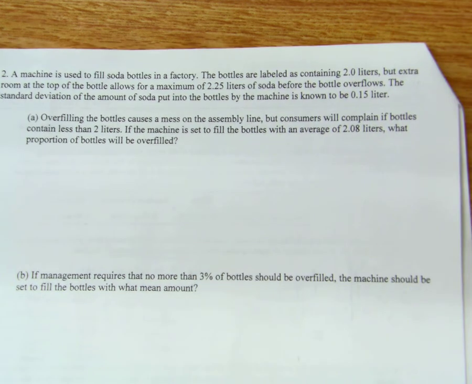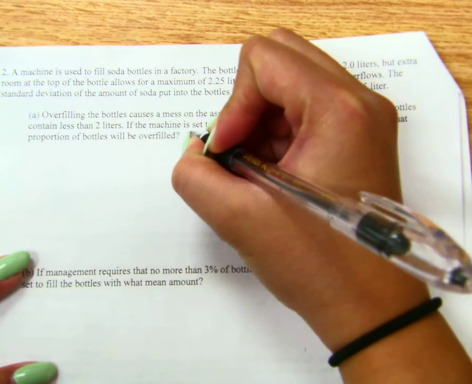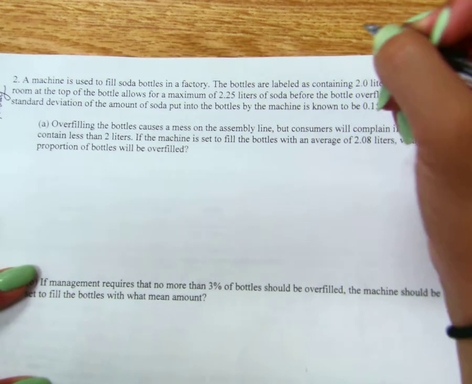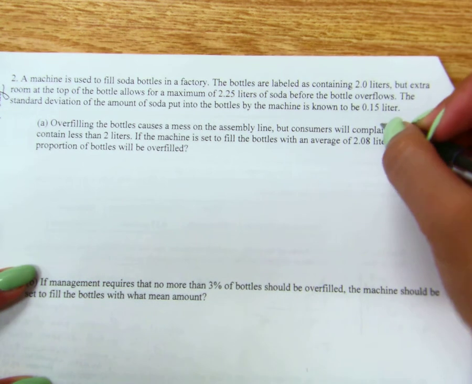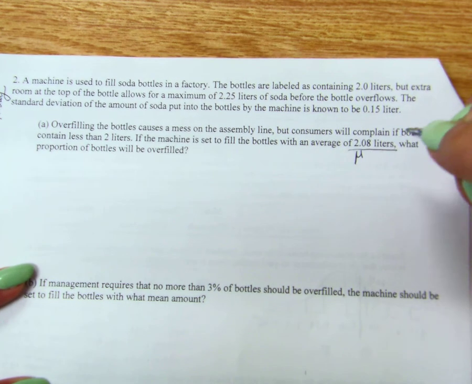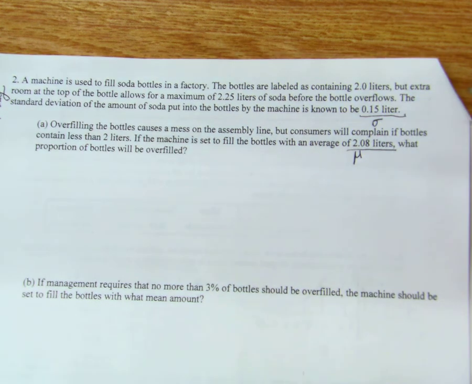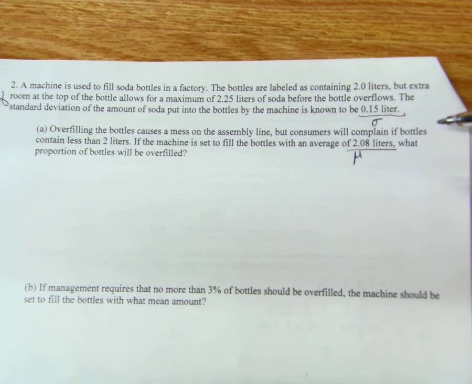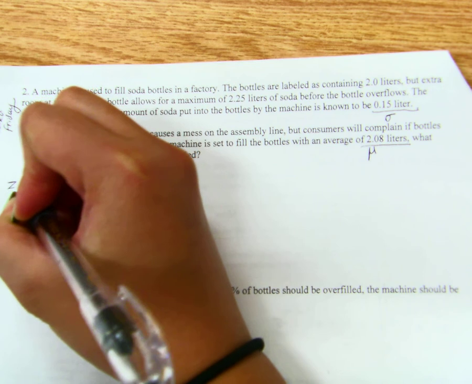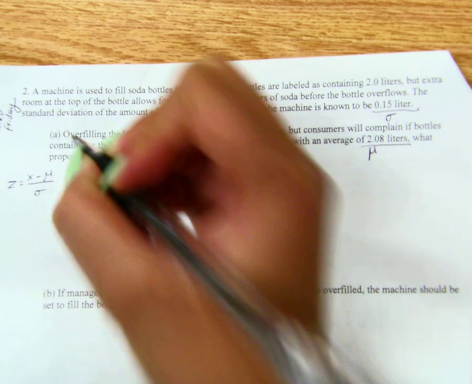Okay, so we can figure out this proportion by using our normal model. I'm going to go ahead and find the associated z-score. Going back to the original problem, the mean, the average amount that is put into a bottle, is mu, and we know from up here that our standard deviation is 0.15 liters. Okay, so that's going to be important to us. Now we're going to write down that z-score formula. So z is equal to x minus mu, the mean, over the standard deviation.